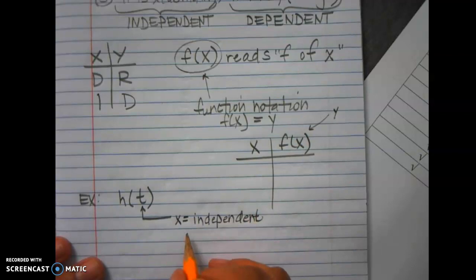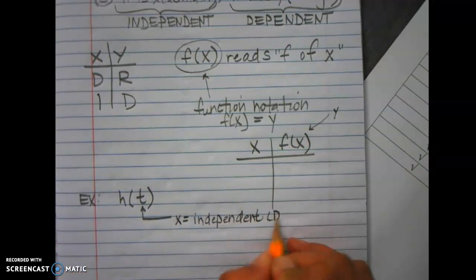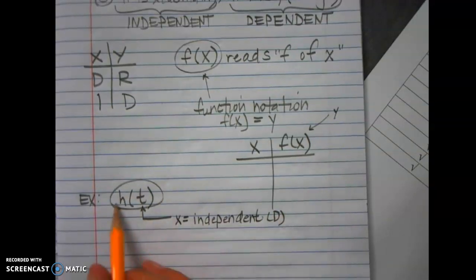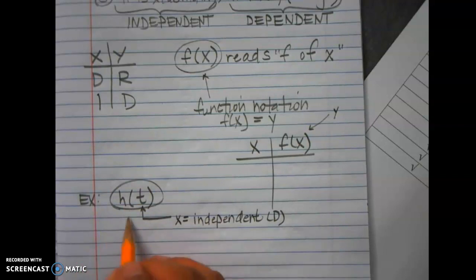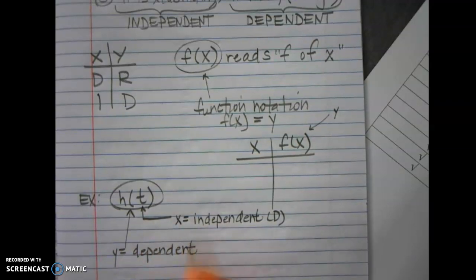That has to happen first before we can figure out what our Y is, right? The independent is our domain. H of T, this whole thing is my Y, or my dependent. If X happens, then Y can happen.